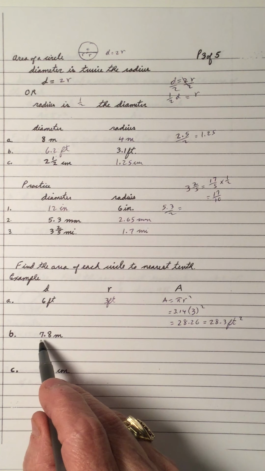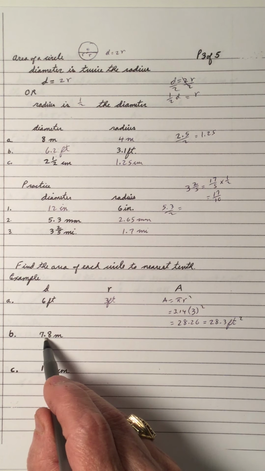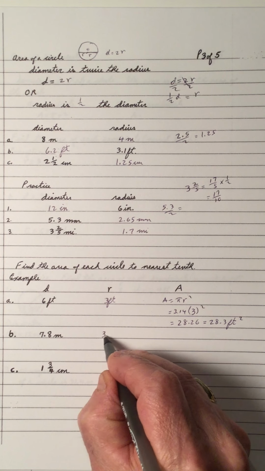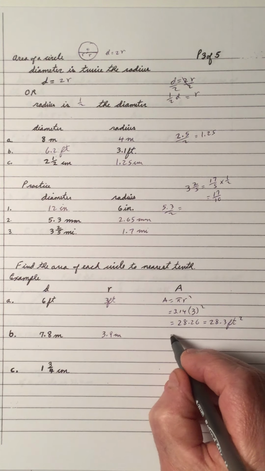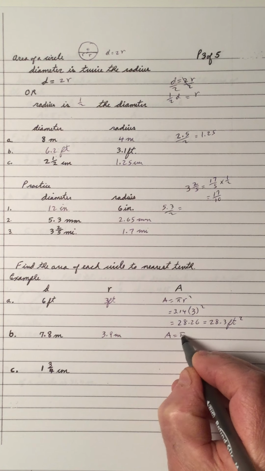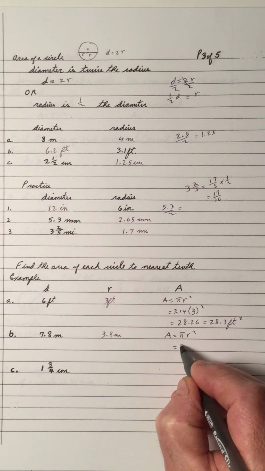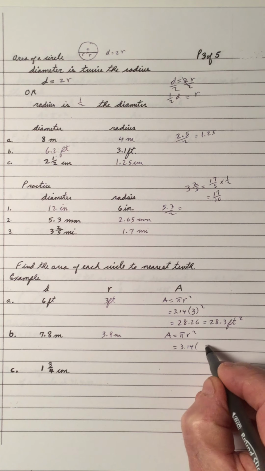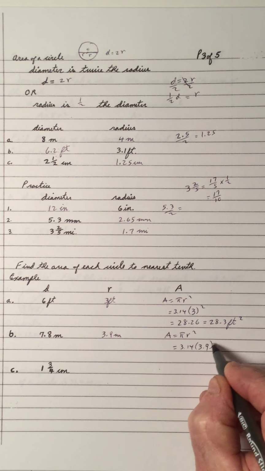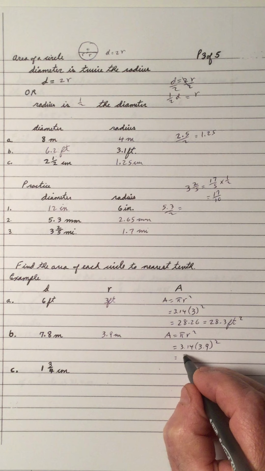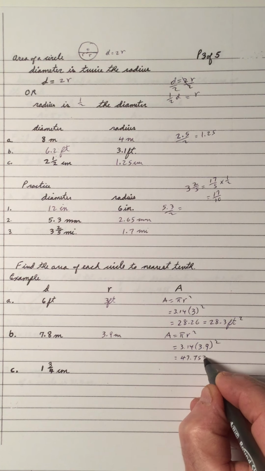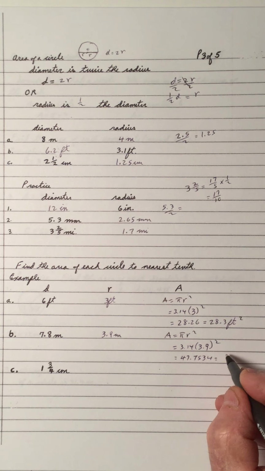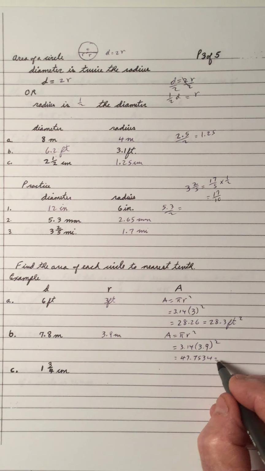And B, we have a diameter of 7.8, so the radius is 3.9 meters. Take a half of it. So the formula is pi r squared, so it's 3.14 times 3.9 squared. Use your calculator, and you get 47.7534, and you round that to the nearest tenth.